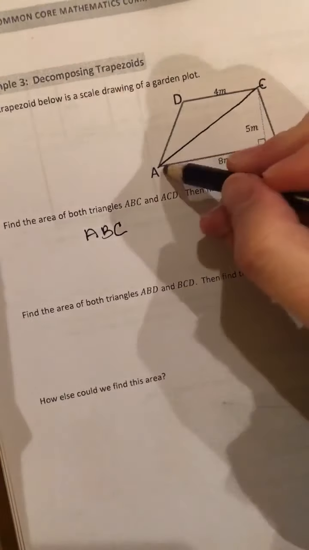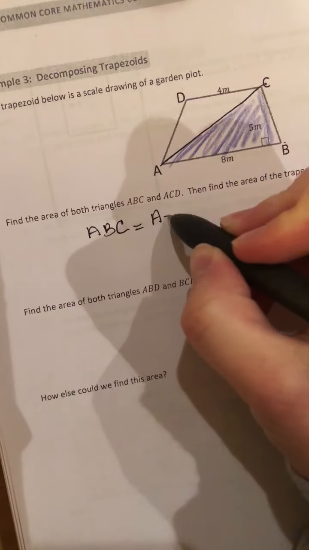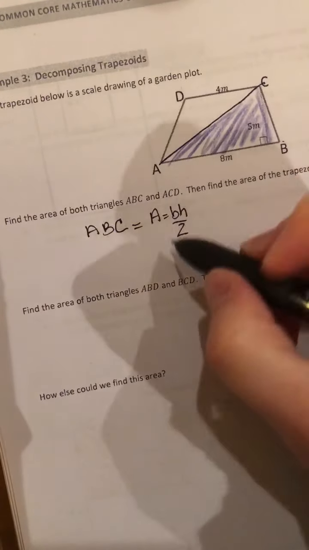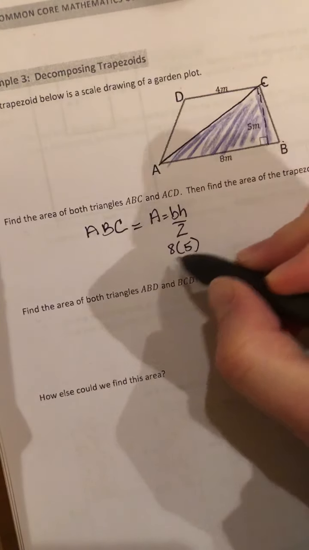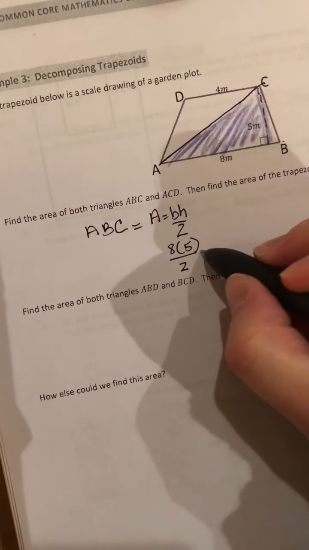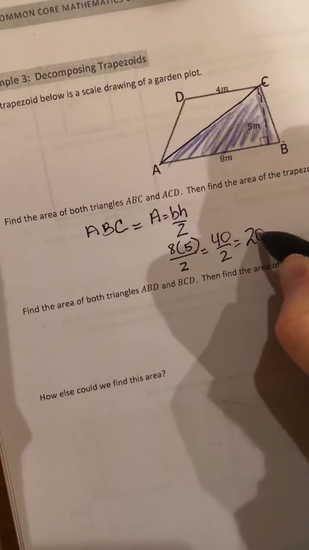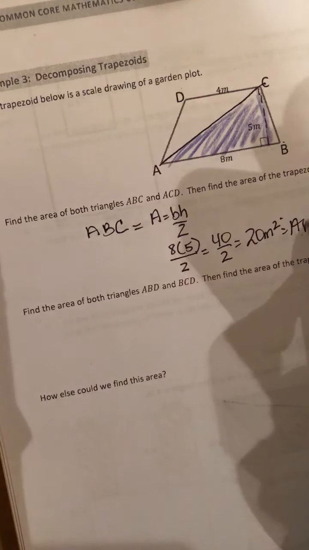I'll shade it purple. I'm going to use A equals base times height divided by 2. The base is 8. The height is 5, divided by 2, which is 40 divided by 2. It should be 20 meters squared. So ABC equals 20 meters squared.